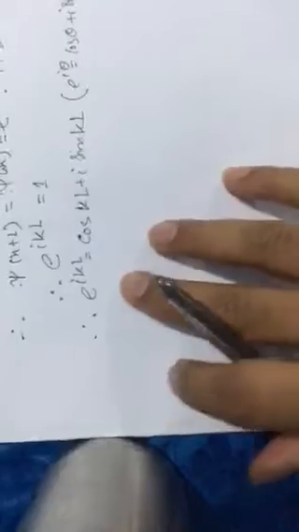Yeah, this is the formula, right? So this is equal to 1, that's cos kL plus i sin kL is equal to 1. When will it be 1?